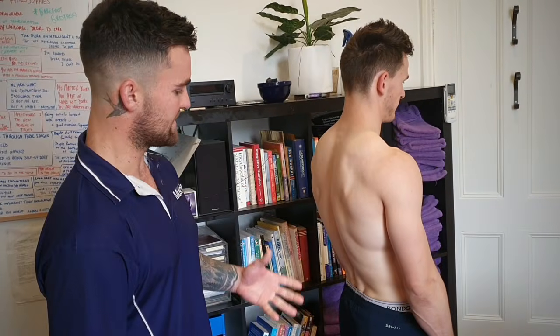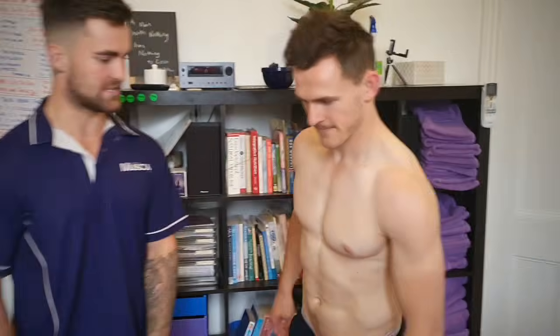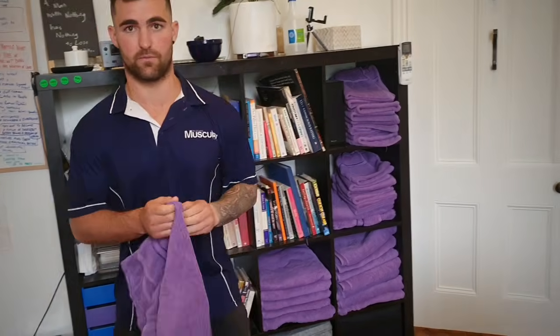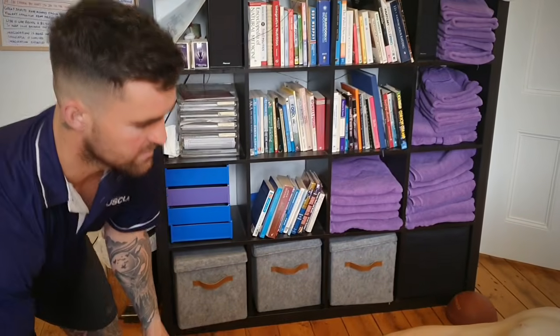So to treat this, we've got to get Jace lying face up on his back. I'm going to show you how we treat our psoas, which ultimately fixes lower back pain.